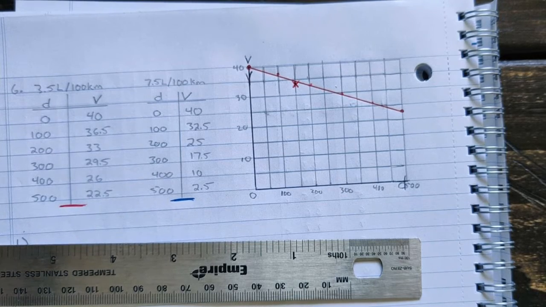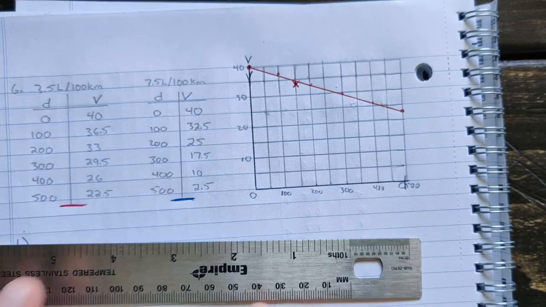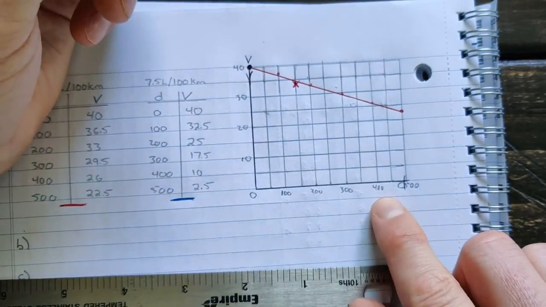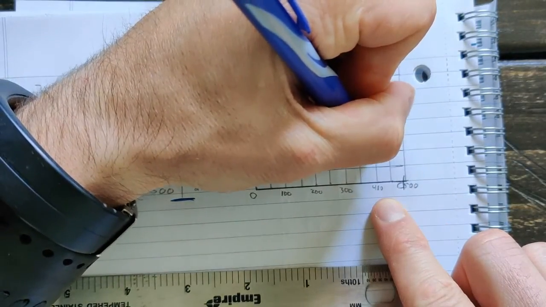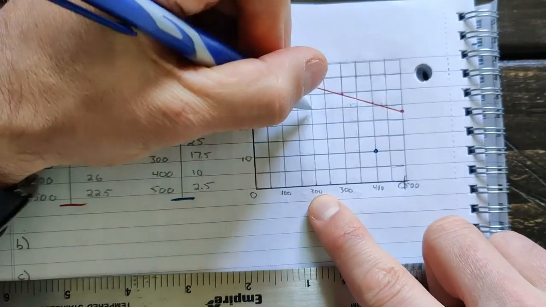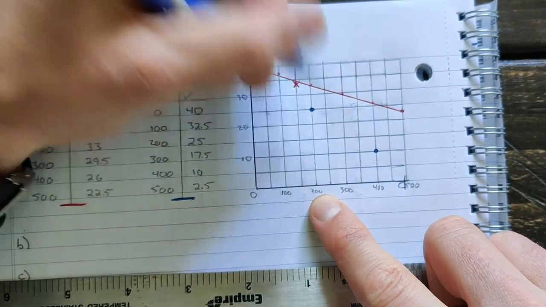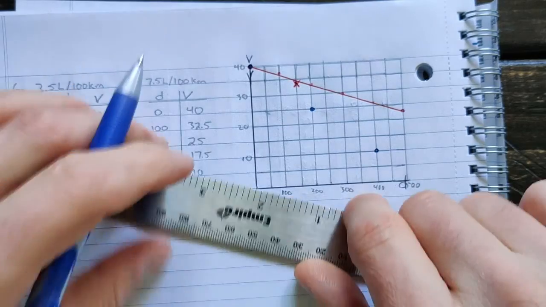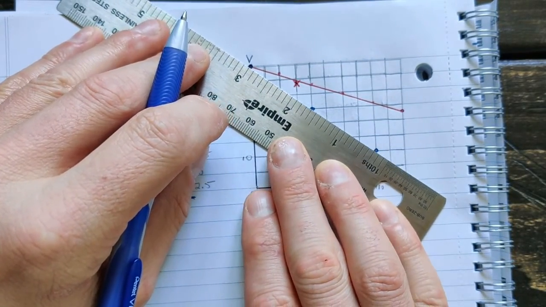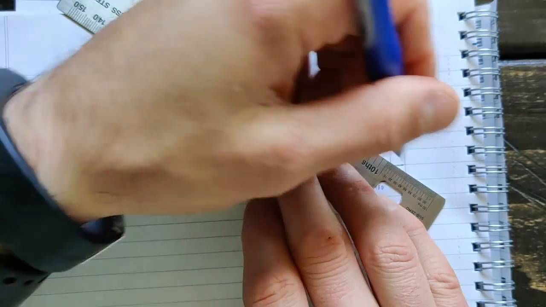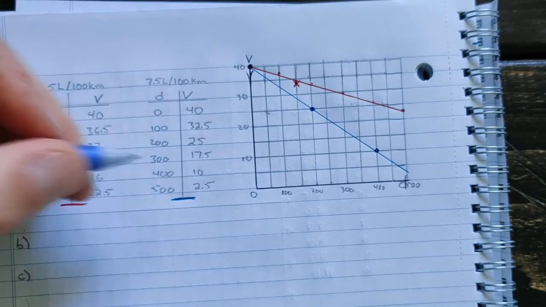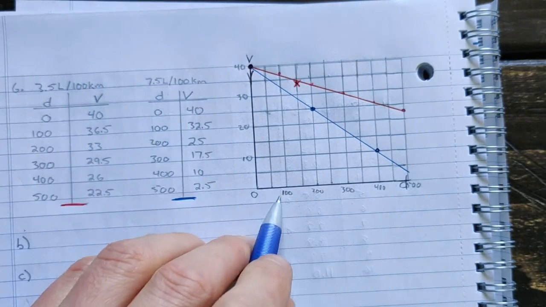And then same idea with my blue graph, my second graph here. Start at 40. 410, that's a nice easy point. So I know it's going to hit that point right there. 225, just going to put these easy ones on. And then I know the rest kind of fit in between there. So it'll be looking something like this here. And then the rest of those points should pretty much fit if I did everything right.